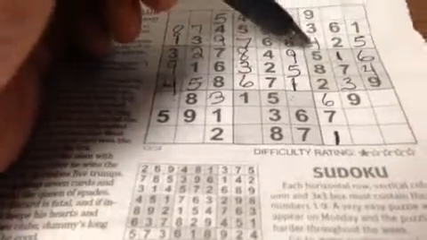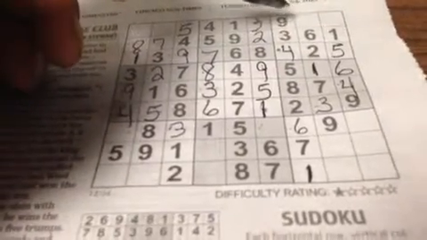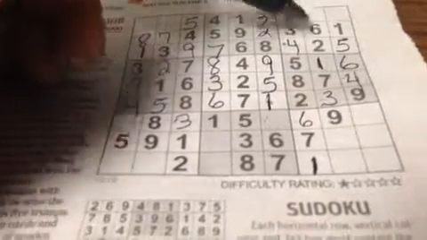1, 2, 3, 4, 5. We're missing a 7 and an 8. Okay, well, we can't put a 7 here because this 7 covers that area. So the 7 goes there. And the only remaining block will be the 8. We can close this line up.